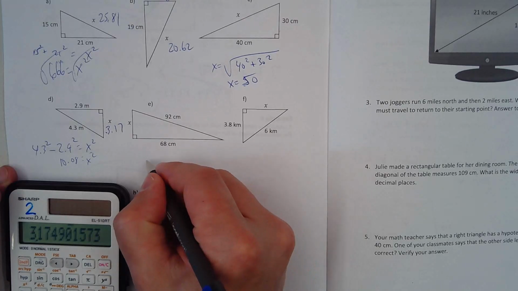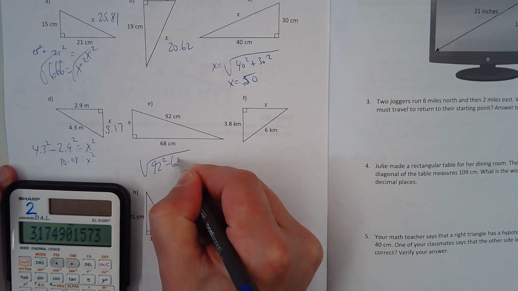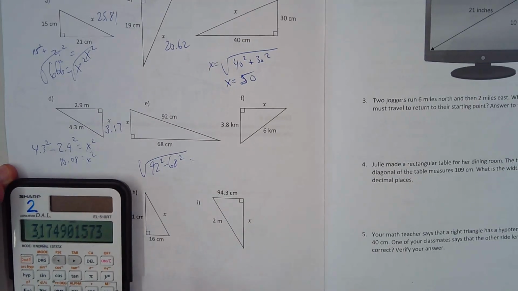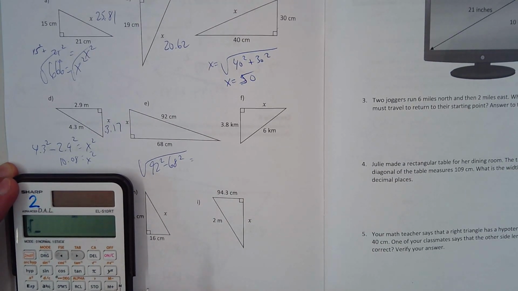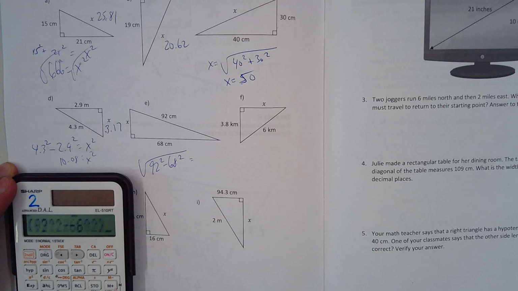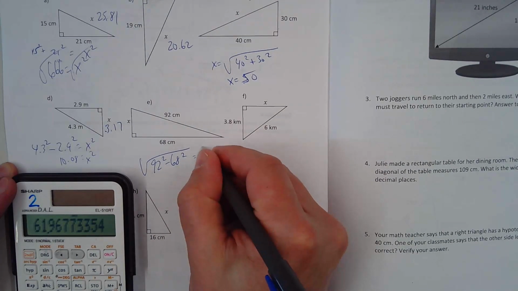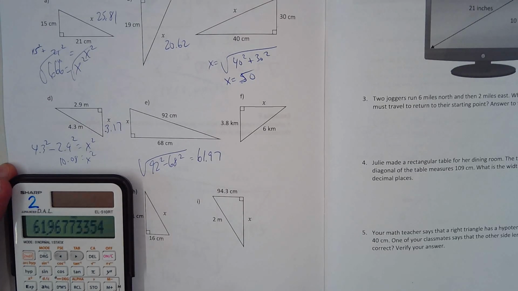Okay, this one, same thing. This time I'm looking for the square root of 92 squared minus 68 squared. So you get 61.97 for x.